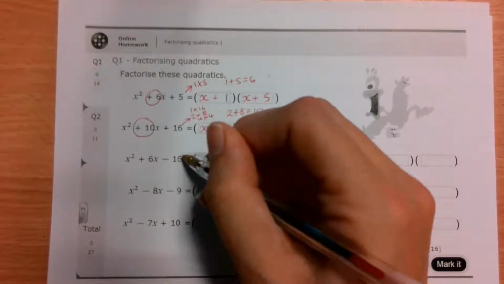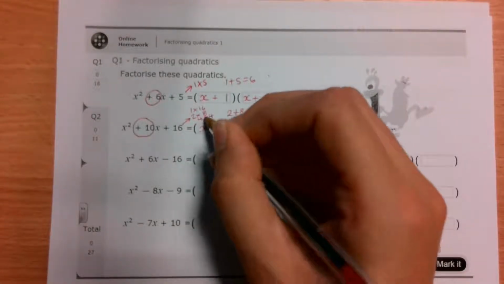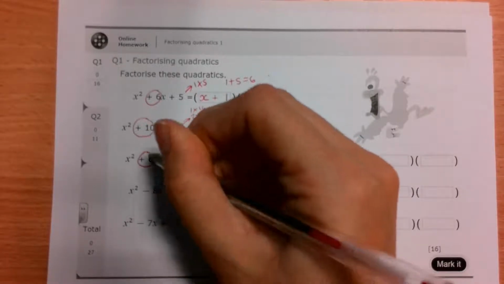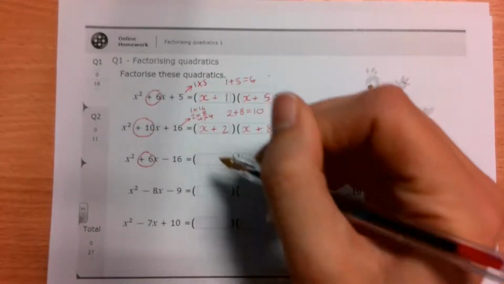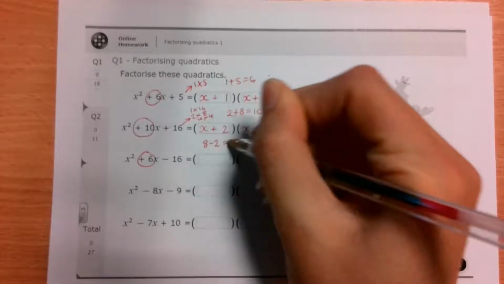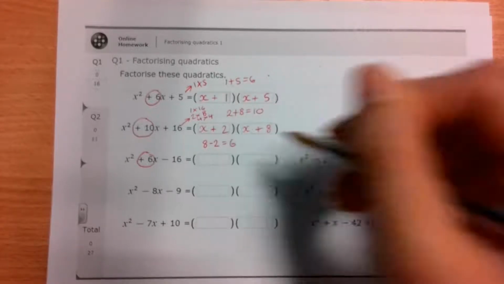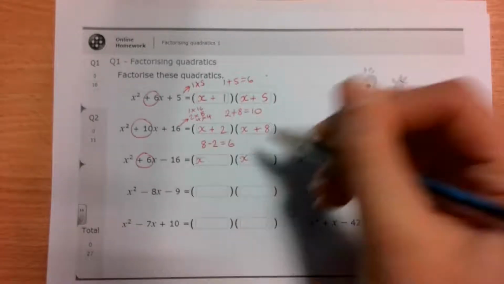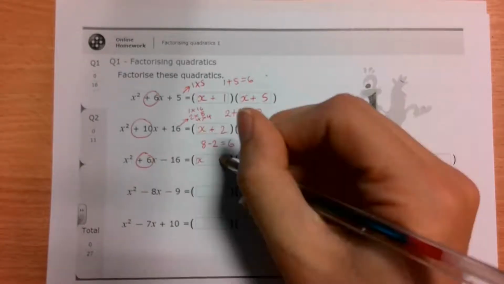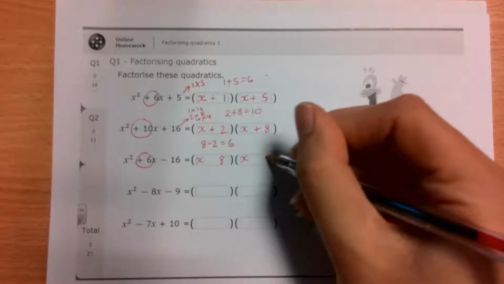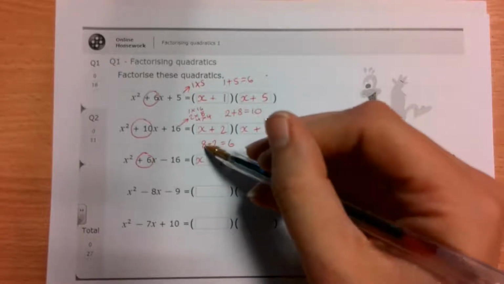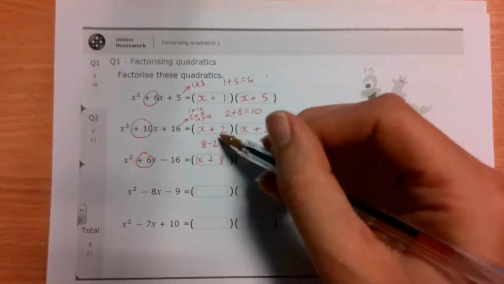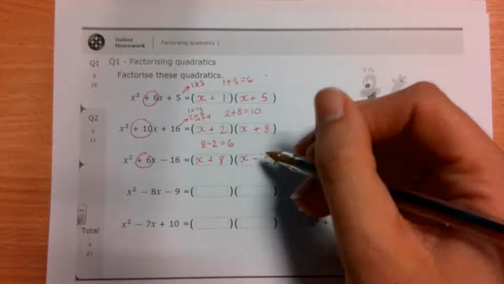Again, with 16, I've got 1 and 16, 2 and 8, and 4 and 4. This time I need to make 6. And the way to do that is going to be with 8 and 2. 8 subtract 2 gives me positive 6. So in my brackets again, x and x to make my x squared, 8 and 2 to make my 16. Here my 8 is positive, plus 8. My 2 is negative, take away 2.